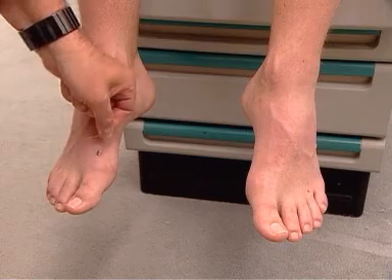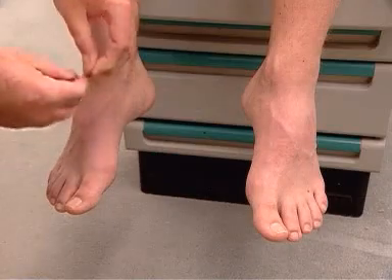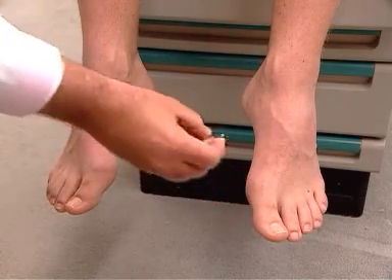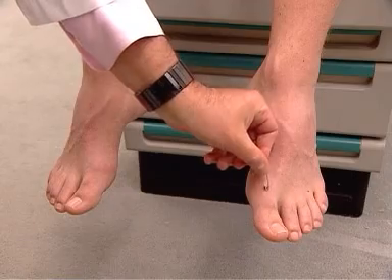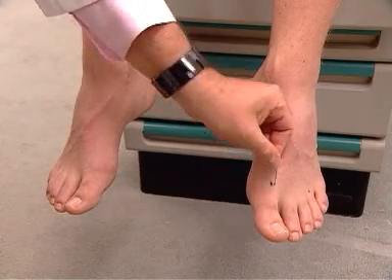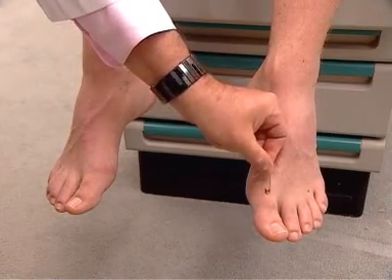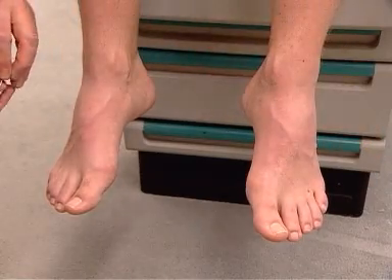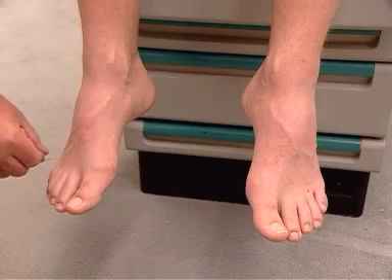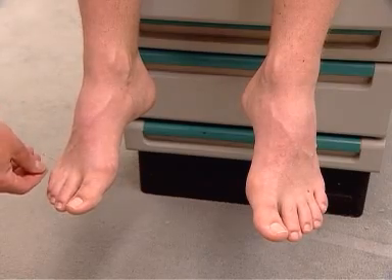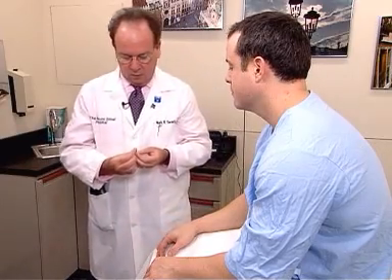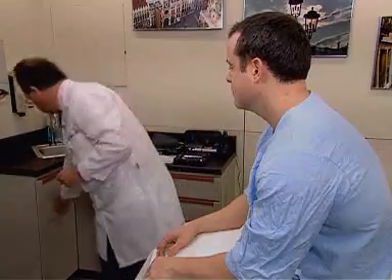What's this? Dull. Sharp. Okay. And this is sharp, and this is dull. What's this? Dull. Okay. And this. Dull. And this. Sharp. Okay. Does it feel about the same? Yep. Okay. And we're going to dispose of the pin.